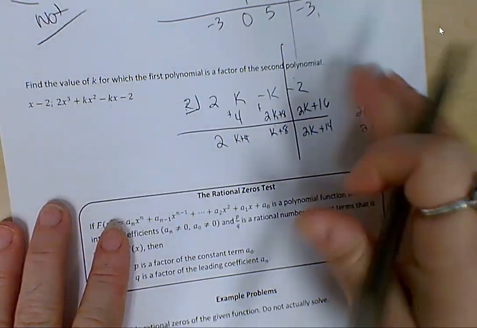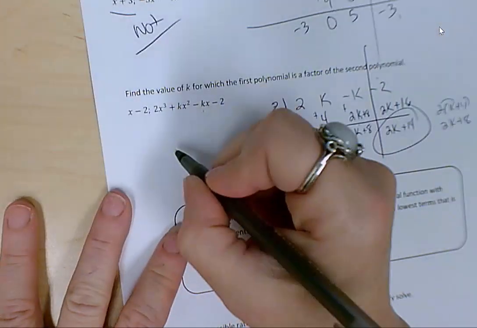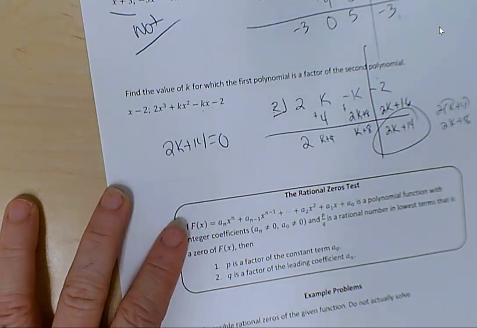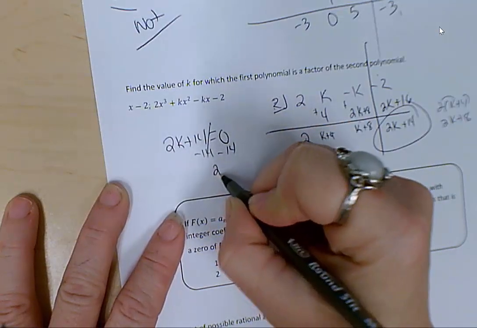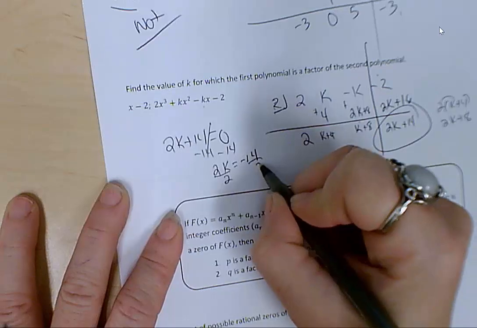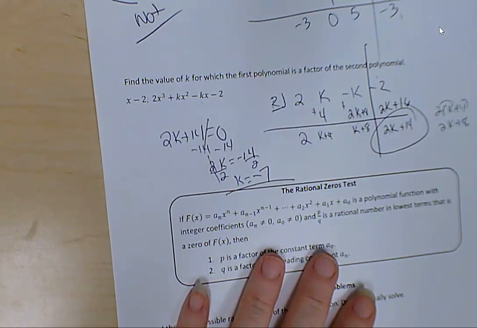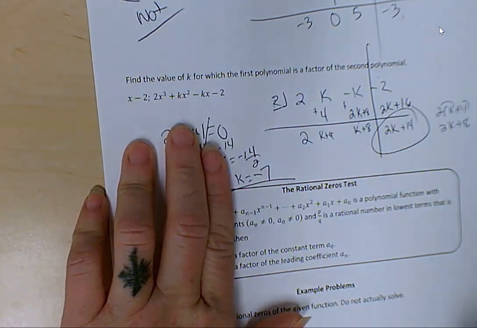Your rightmost column, again, is your remainder. So what we want to do is take that remainder, 2k plus 14, set it equal to 0, and solve for k. Subtract 14 on each side, and we get 2k is negative 14. Divide by 2 on each side, and k is equal to negative 7. So that's exactly what k needs to be in order for this to be true.